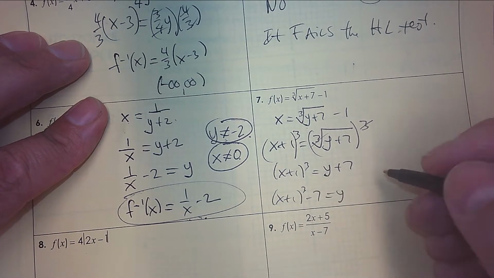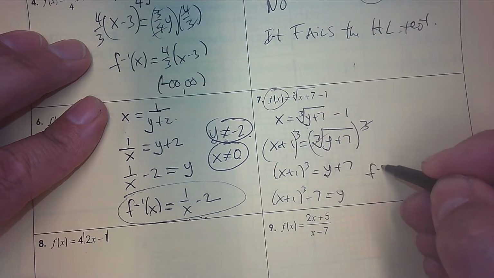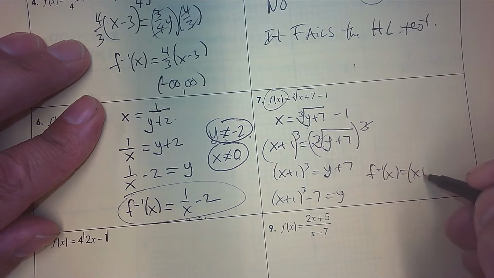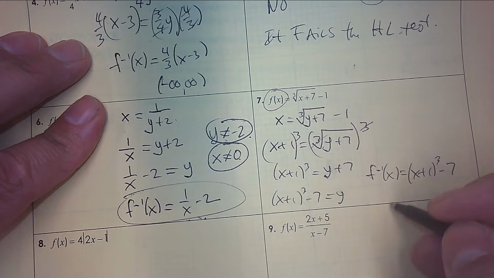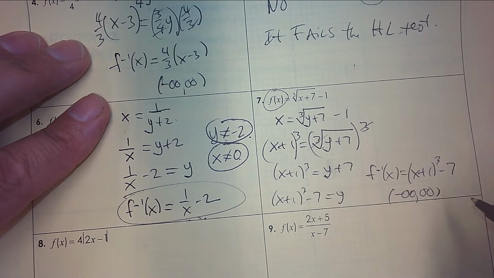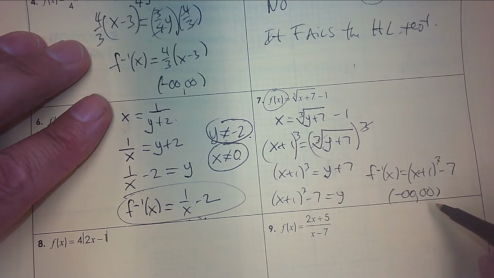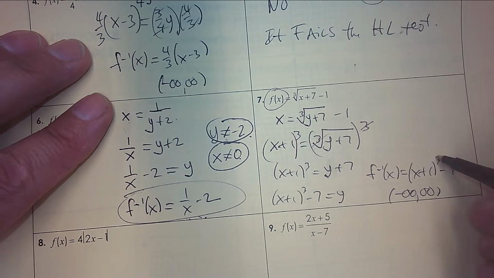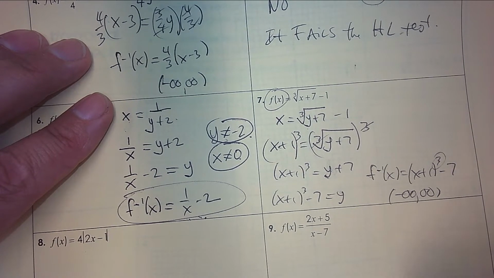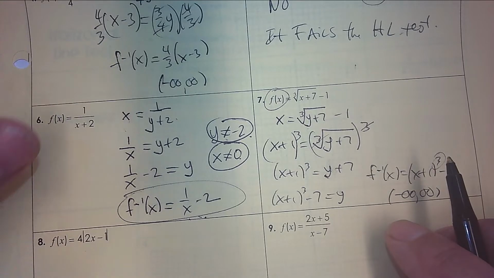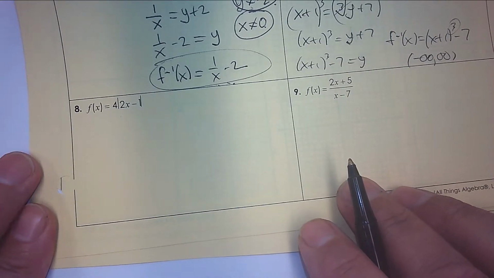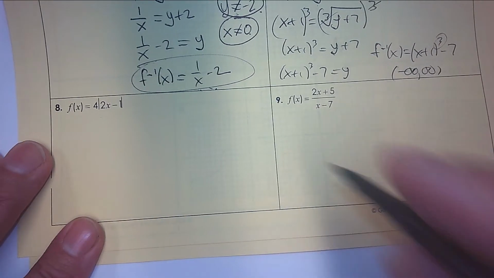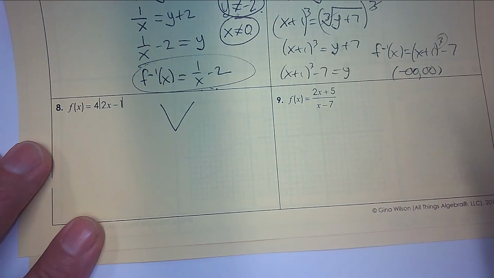So, what's the symbol for inverse? A little -1. And it's x plus 1 cubed subtract 7. And again, the domain is all real numbers because it's a cube function. And an odd exponent is all real numbers. All right, 8. Oh, it's an absolute value. So what is the picture of an absolute value? It's a V. It fails.